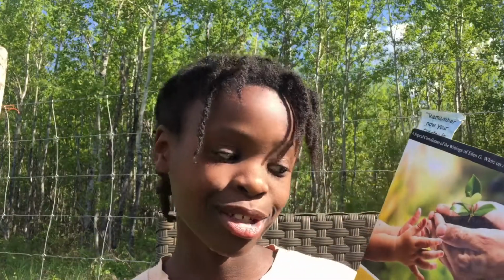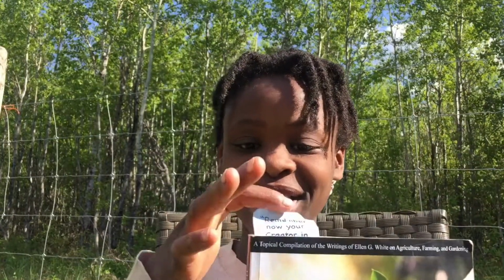Also, you can do Hope in the Soil, which I am currently reading, as you can see by the bookmark. It's a very good book. It teaches about nature and why we should move out of the city to the country. Of course, there are many other books written by Miss Ellen G. White which you can read or search online, and there's a wide range. These are just some of them I have, but the choice is totally up to you.